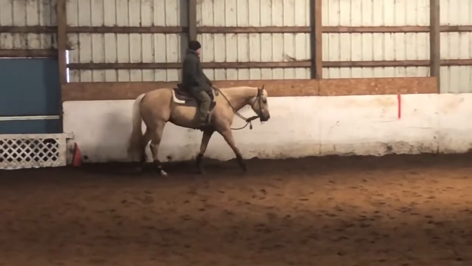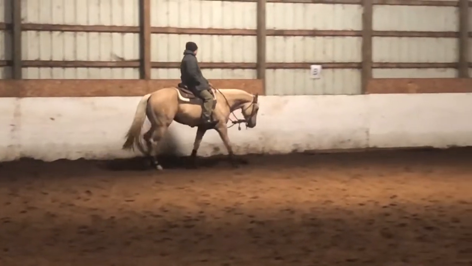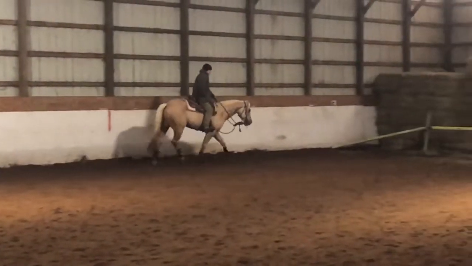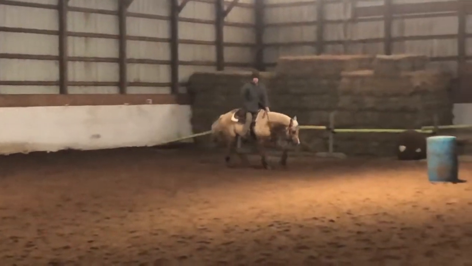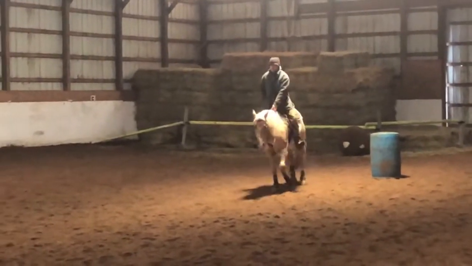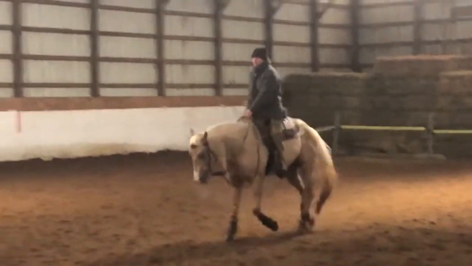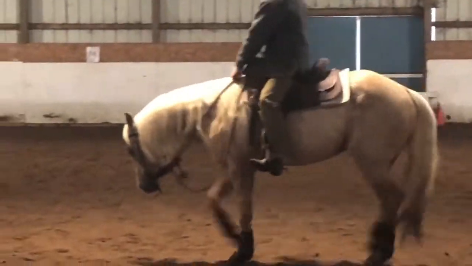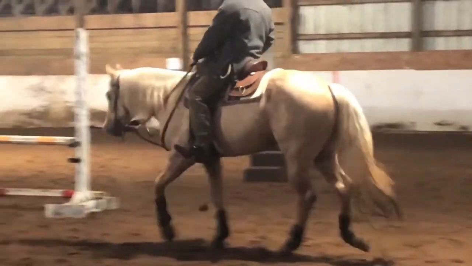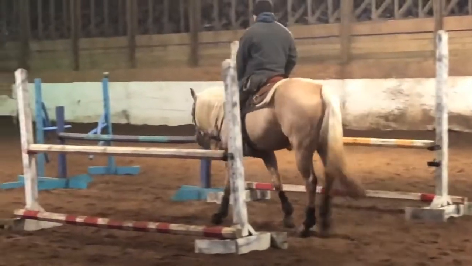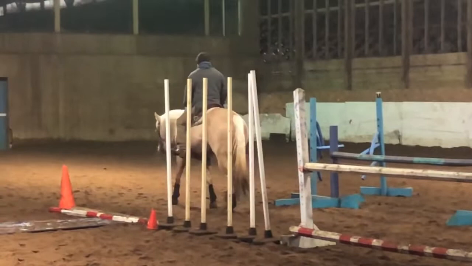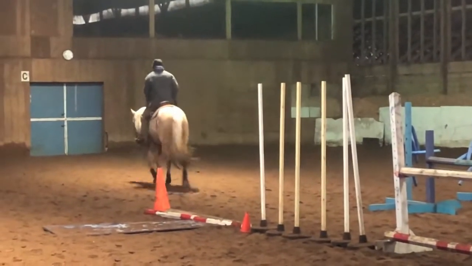So all I'm doing here, when I ask him to settle into a walk, I'm settling my seat bones into the saddle, but I'm also engaging my core and driving forward, because I don't want him to slow down into a stop. Now if he doesn't come down with me, I lift that rein just a little bit, and then I can draw it straight back to my hip.